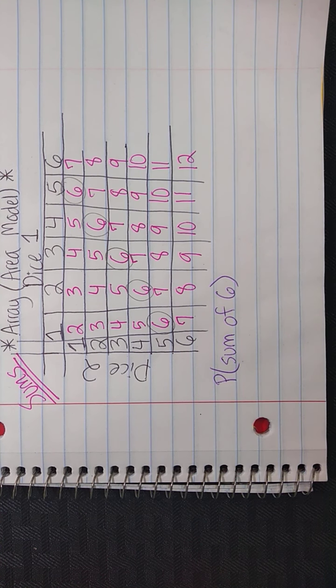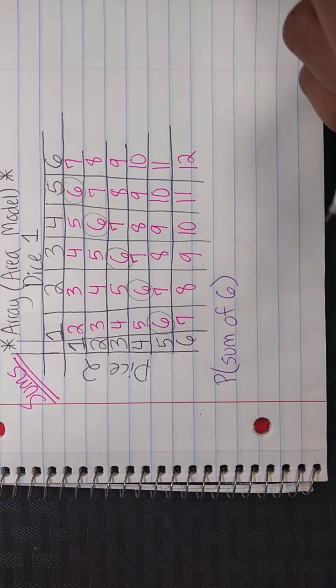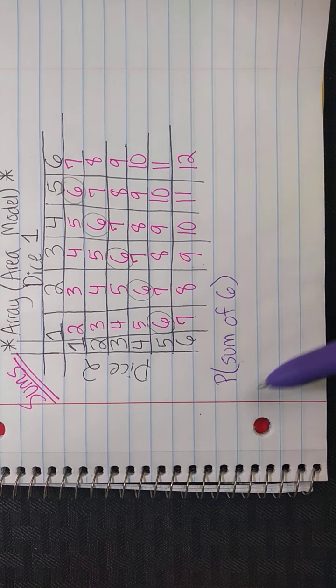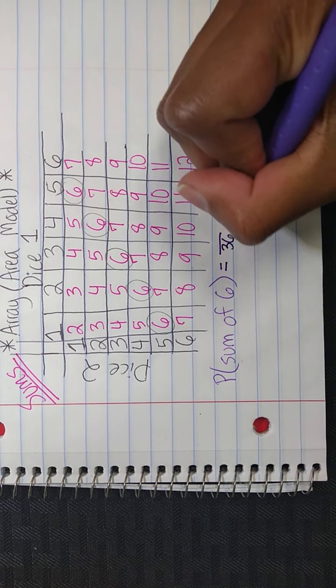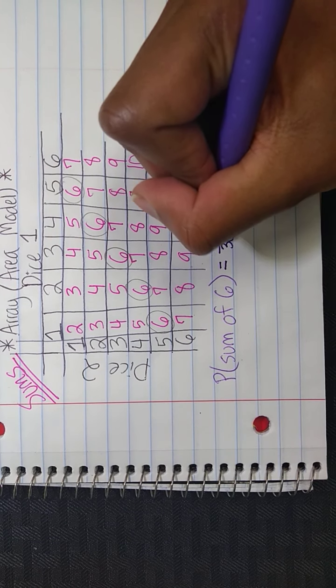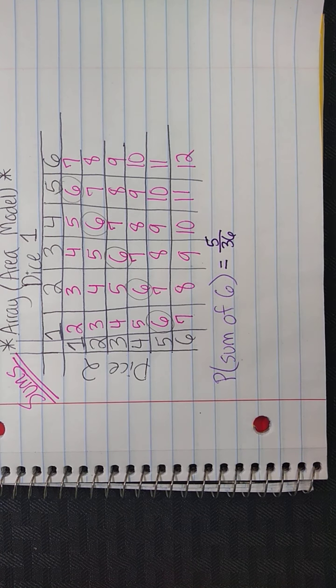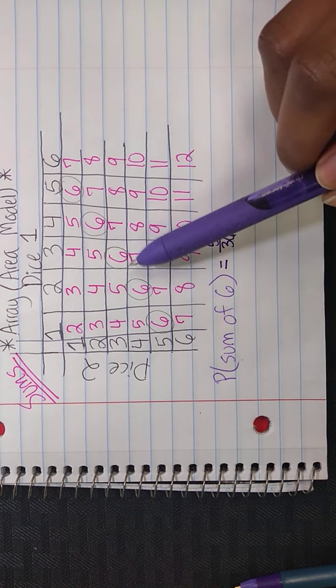The likelihood that you get a sum of 6, pause the video, try it on your own. See if you get the right answer. Okay, if you did that correct, then you said the probability of a sum of 6 would equal, out of 36, there are 5 possibilities of getting a sum of 6.